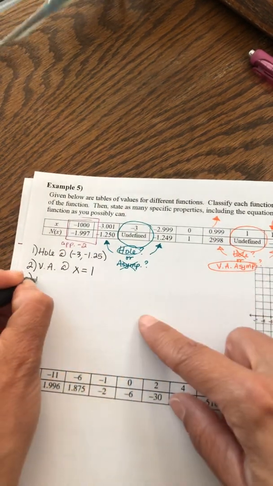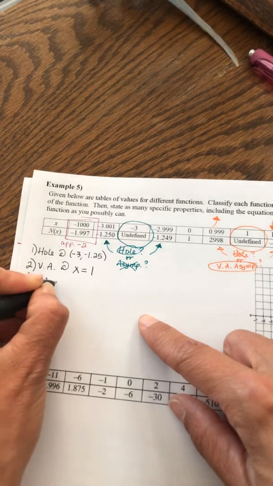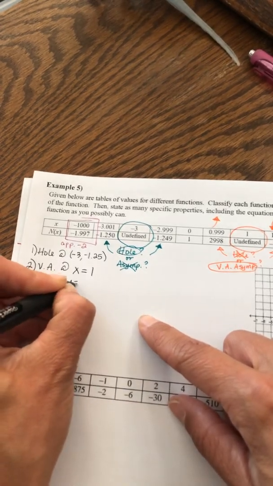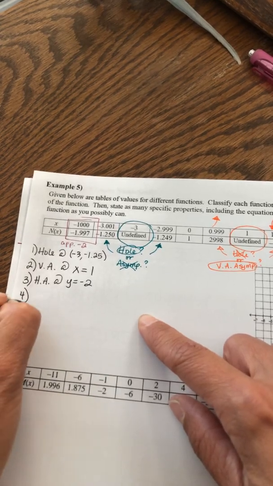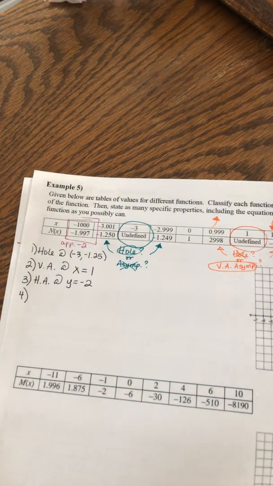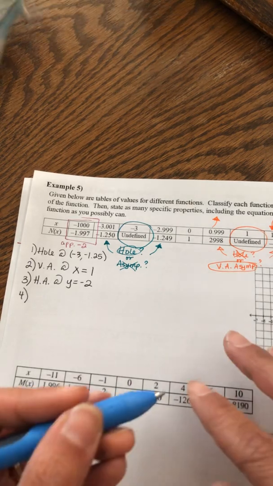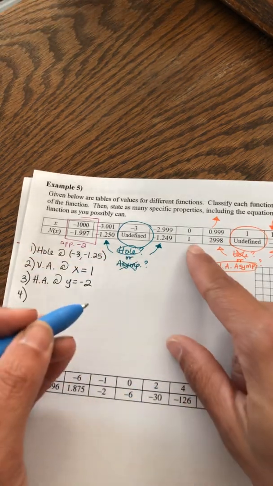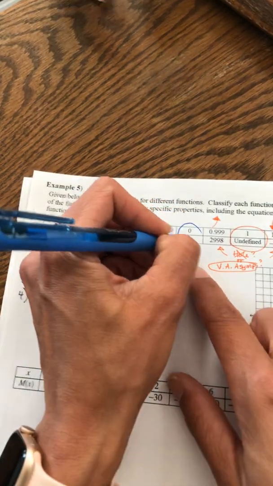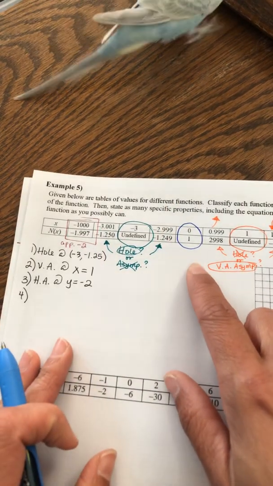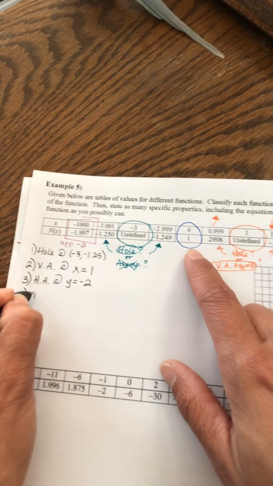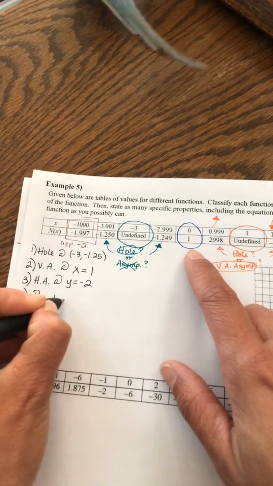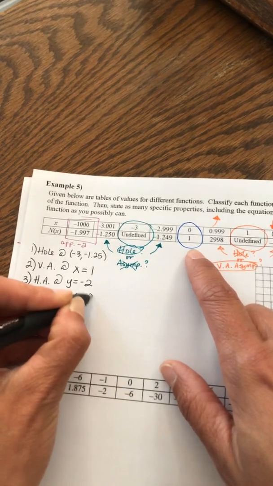All right, so that's a horizontal asymptote at y equals negative 2. Okay, and then there is one more thing on this table of values that is interesting to us, and that is this exact point. It is the only exact point on that table, the only one. So we have a point at 0, 1 that we can use when we graph.